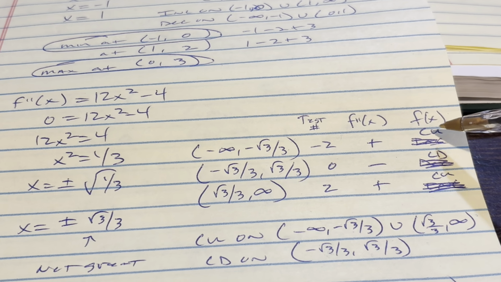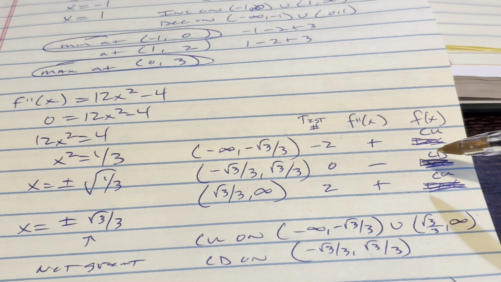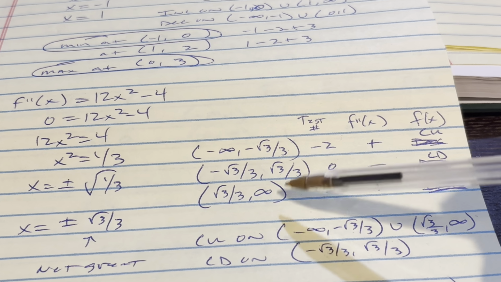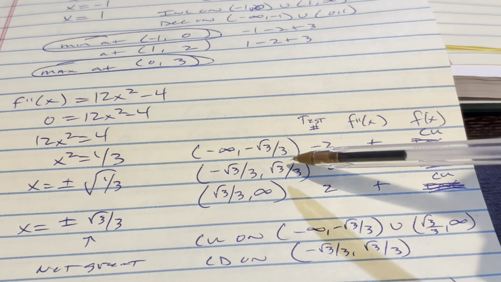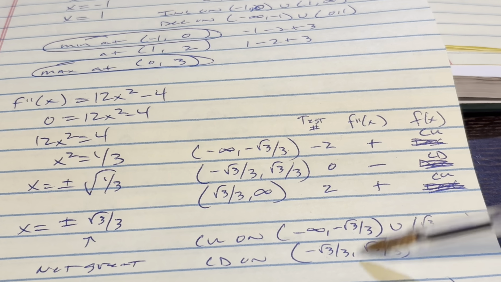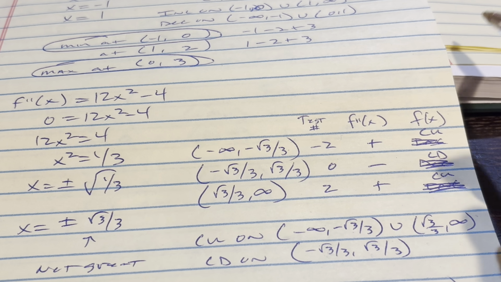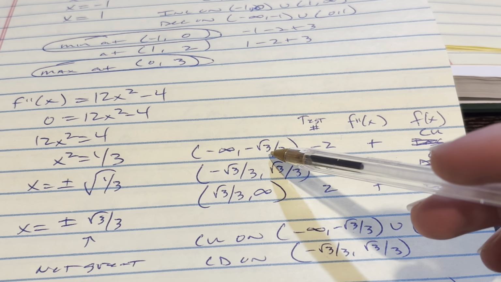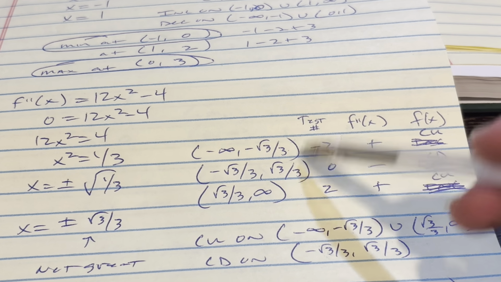So I see I did it again. I said increasing, decreasing, increasing. Nope. Concave up, concave down, concave up. So it's concave up on this, union this, and concave down on this. So it changes concavity twice. There are 2 inflection points, at negative root 3 over 3 and at root 3 over 3.